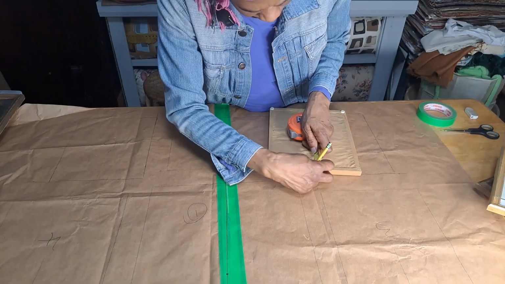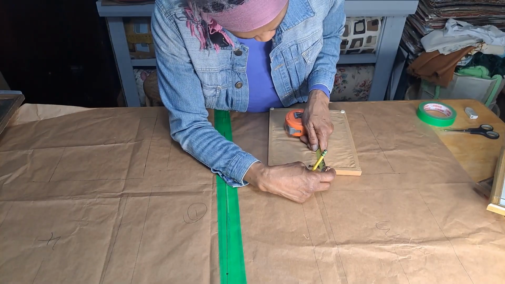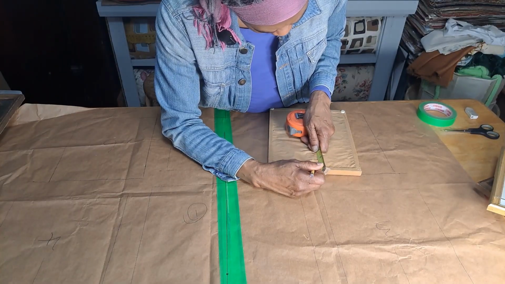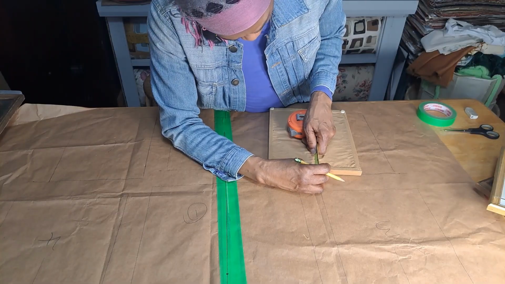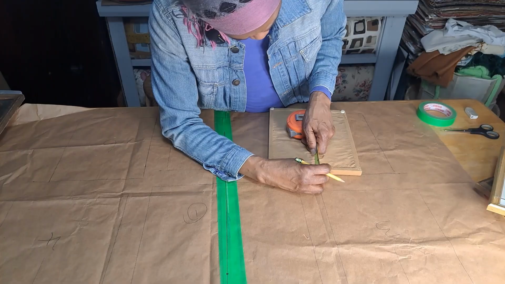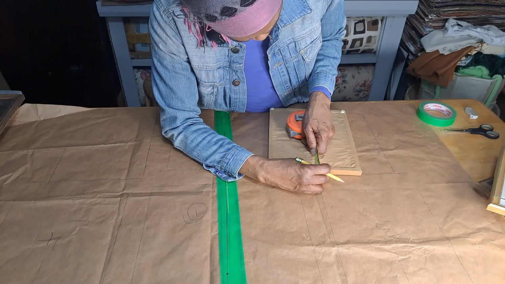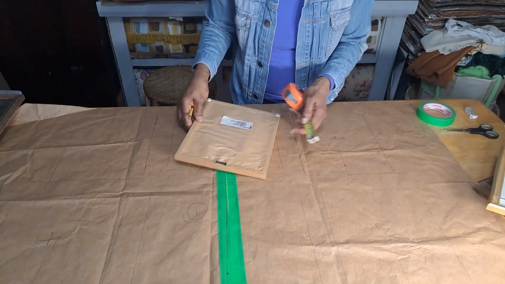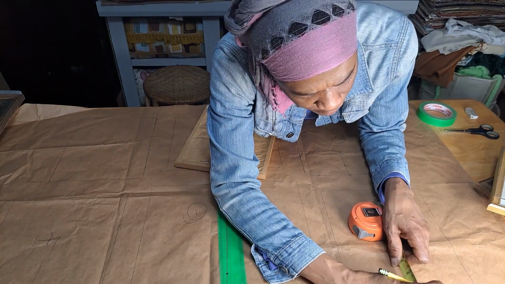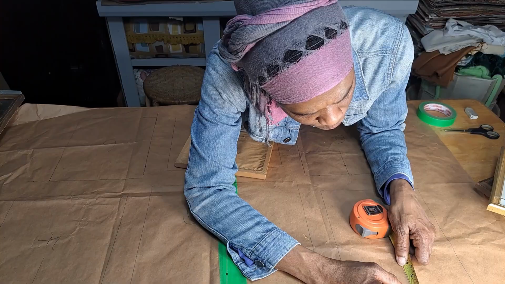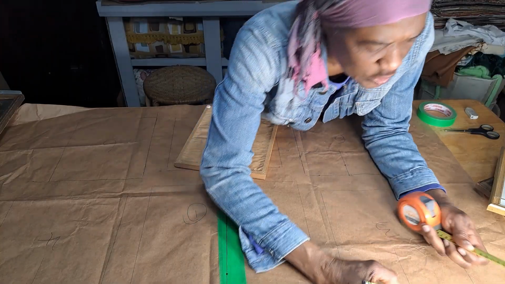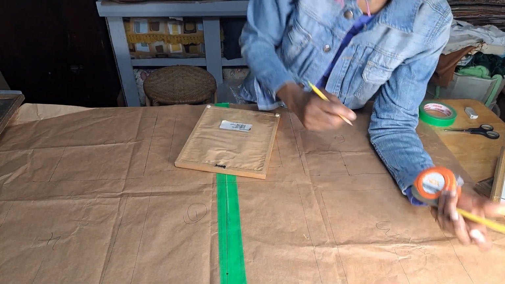Now we need to measure from the top. That is right here. That's 1, 2, 3/8. So we measure 3/8 of an inch down. This is where our nail is going.